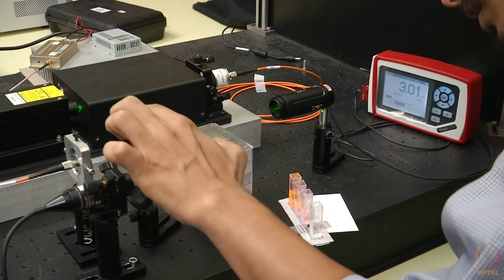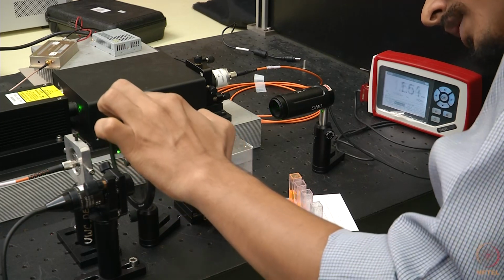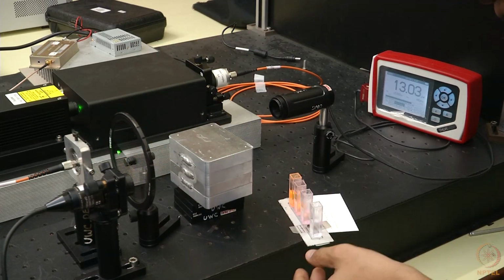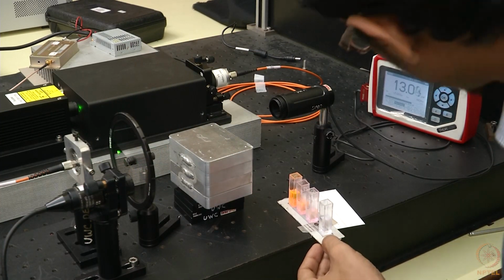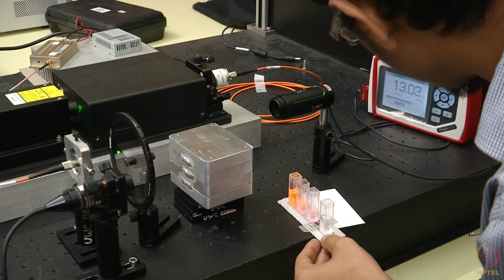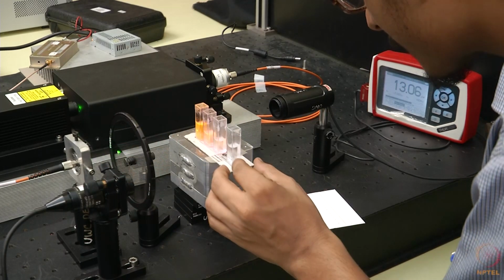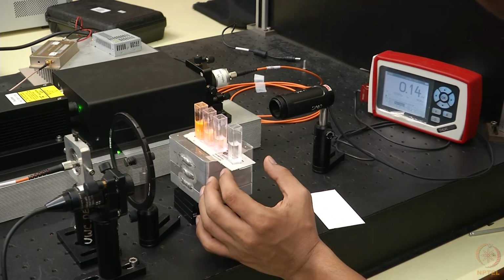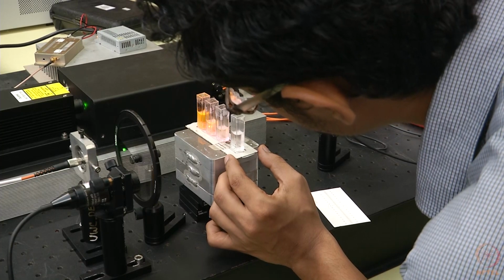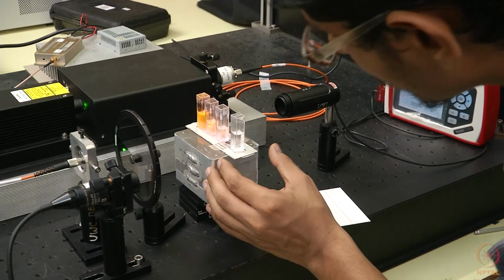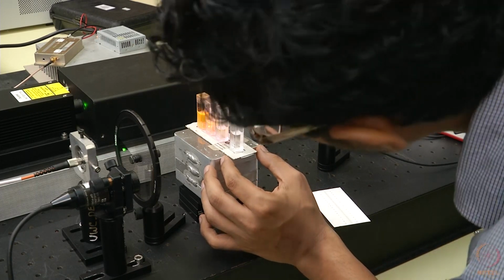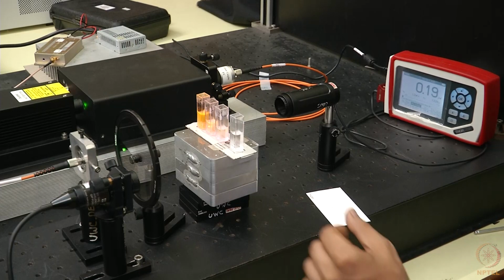Now just take one more with the lowest power possible with this neutral density filter. So that will be 13.02 microwatt, 0.14 microwatt. Then for medium, I'll show 0.17 microwatt.